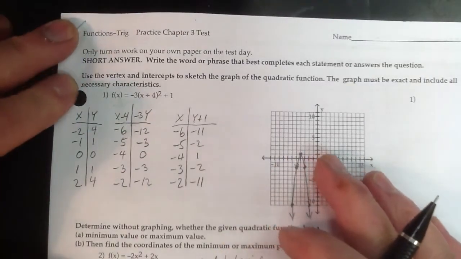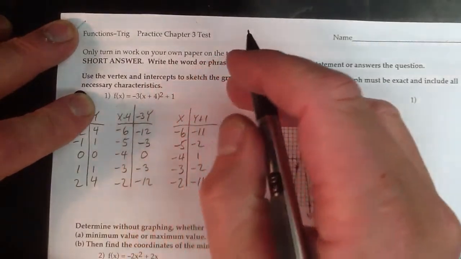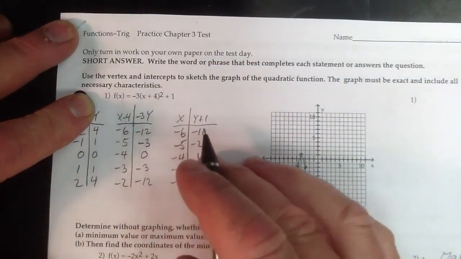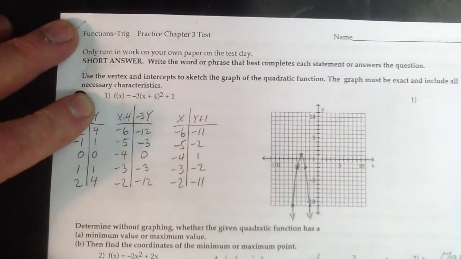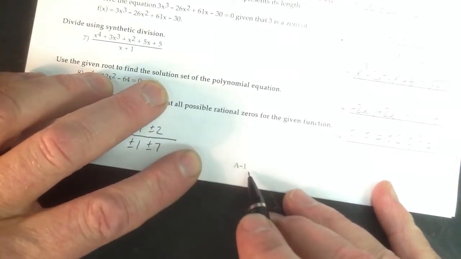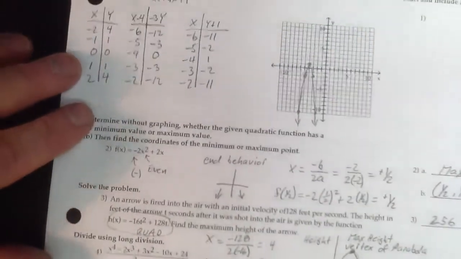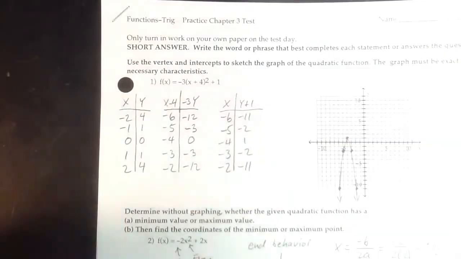Okay, this is the functions trig practice test for chapter 3. Your actual test is going to be just another version of this test. This is version A1. There's 4 other versions, so we'll pick one of those for the test. Okay, let's take a look at this one right here.